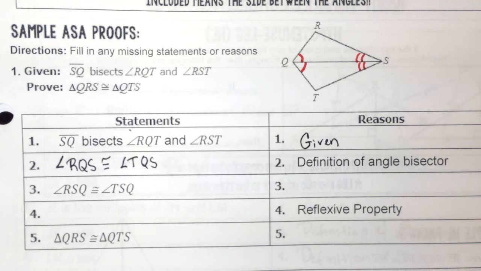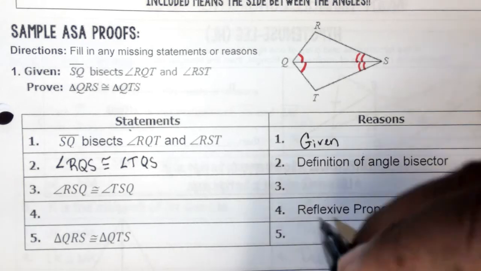On number 3, angle RSQ is congruent to angle TSQ. And my reason is missing, but Jasmine has just said it. This is the definition of an angle bisector.